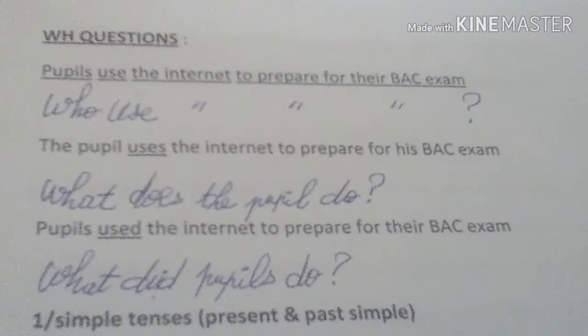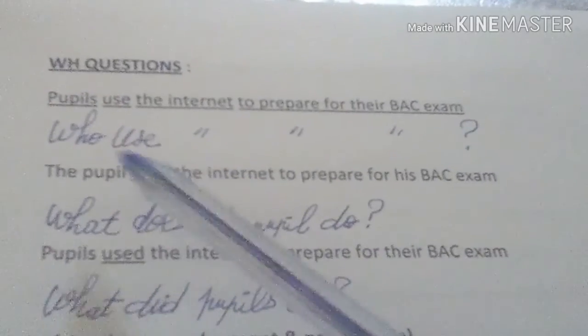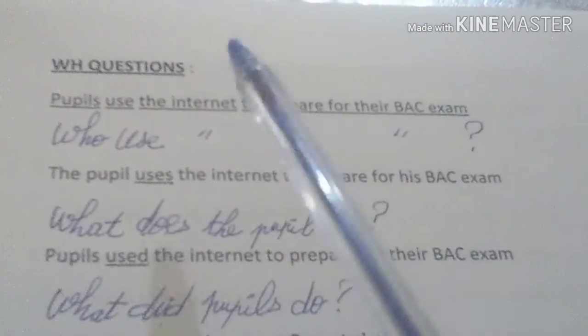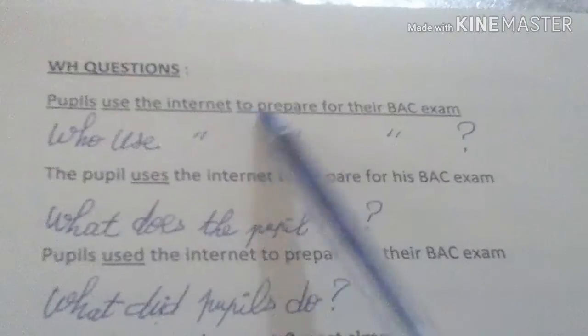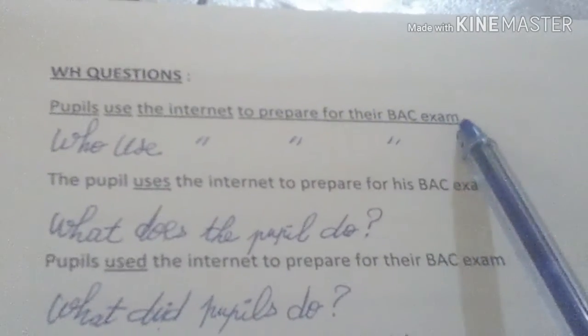Let's ask another WH question on the first sentence. For example, we ask a question about to prepare for their BAC exam.